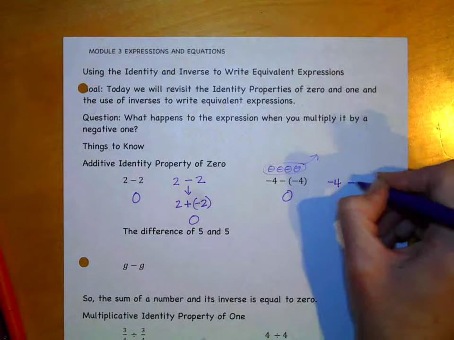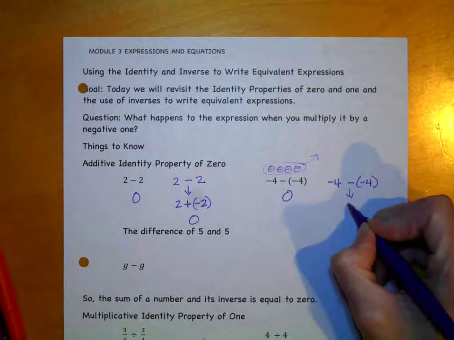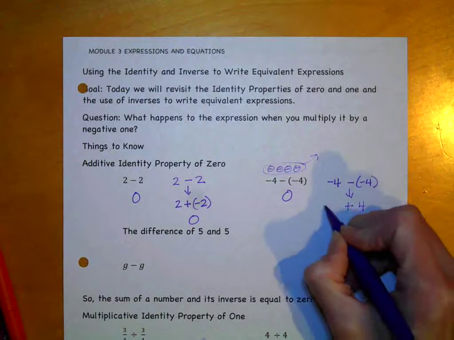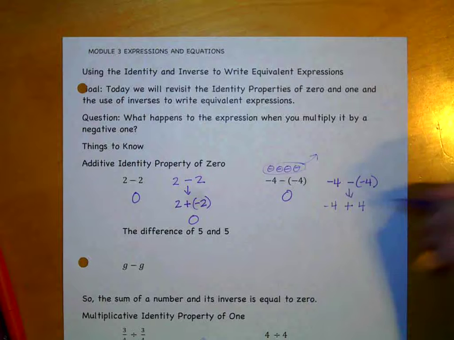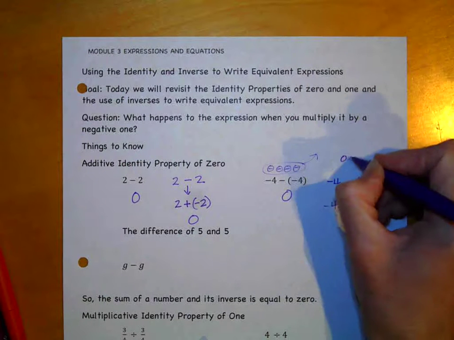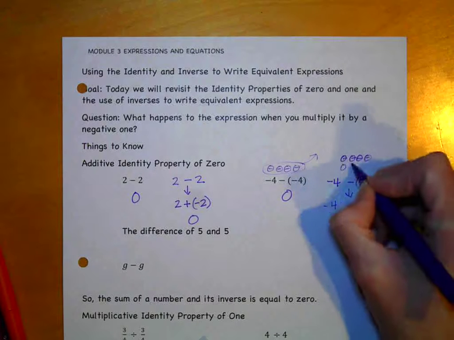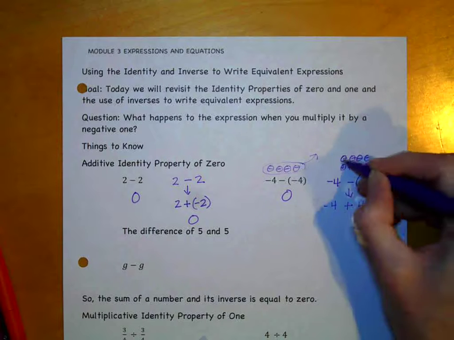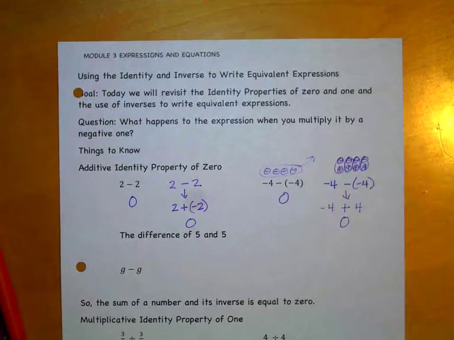Okay, so let's try it again. What if we have 4 minus -4? We remembered the rule that subtraction is the same as adding the opposite. The opposite of -4 is 4. So now I have -4 plus 4. Again, we could use the chips because we have 4 negatives, and I'm adding 4 positives, and you already know that a positive and a negative together create 0 pairs. So again, the answer is 0.